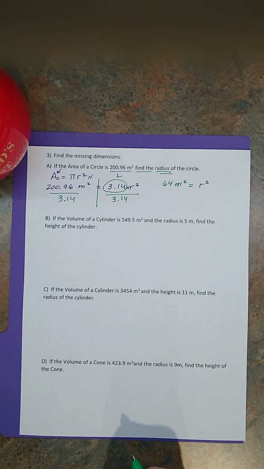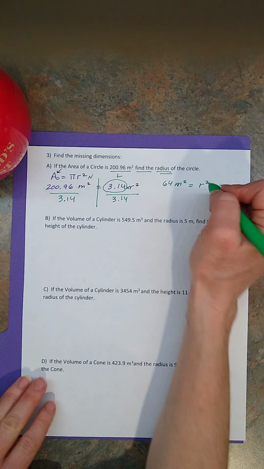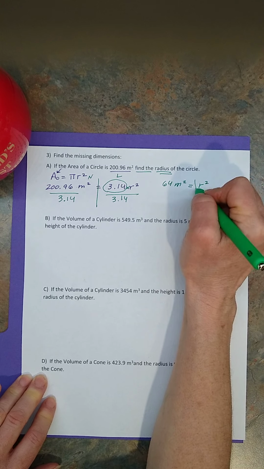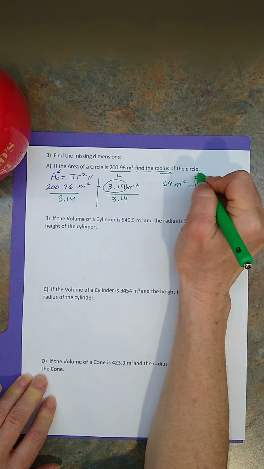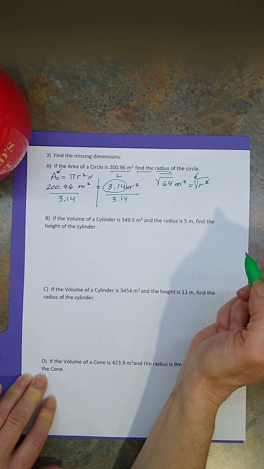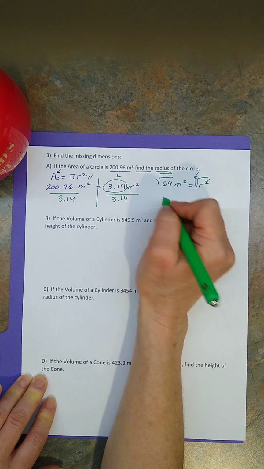So how will you figure out what r is? What's the opposite of squaring something? To take the square root. And remember, you do cancel, cancel. Then you're going to do the square root of 64. What's the square root of 64? 8.